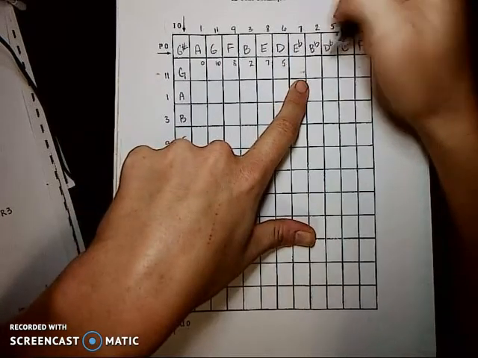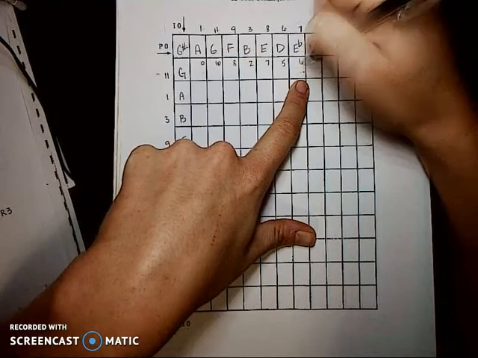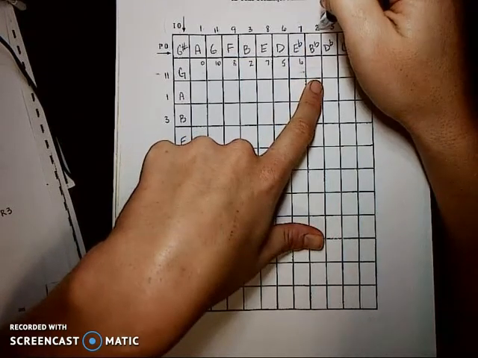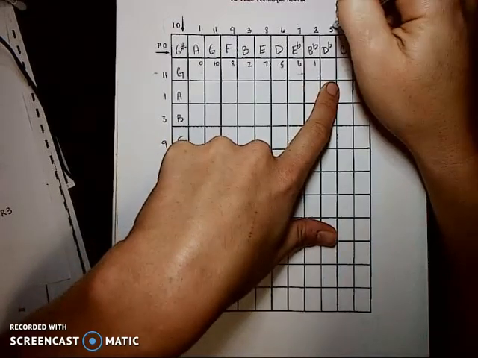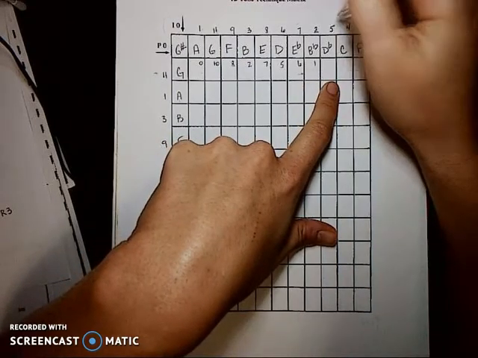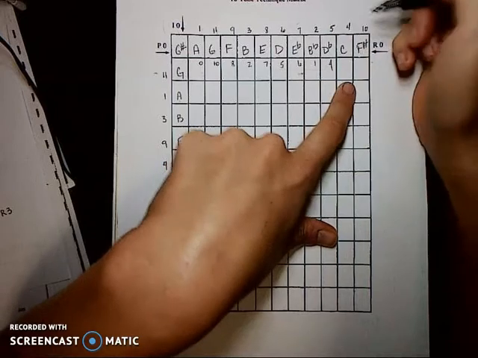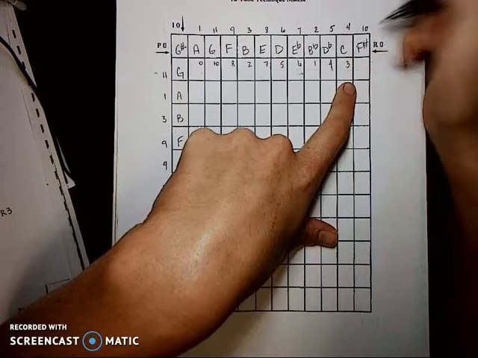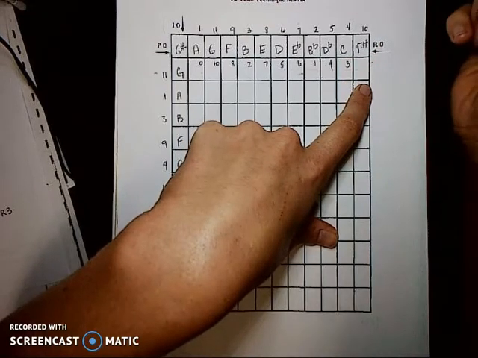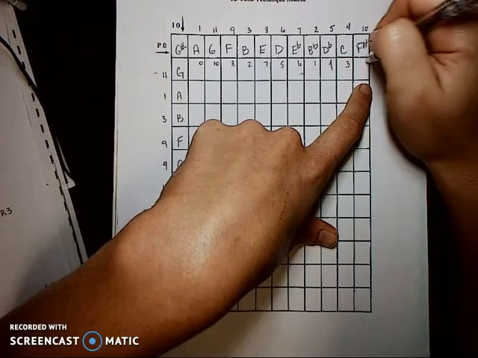11 plus 7 is 18. 18 minus 12 is 6. 11 plus 2 is 13. 13 minus 12 is 1. 11 plus 5 is 16. 16 minus 12 is 4. 11 plus 4 is 15. 15 minus 12 is 3. And 11 plus 10 is 21. 21 minus 12 is 9.